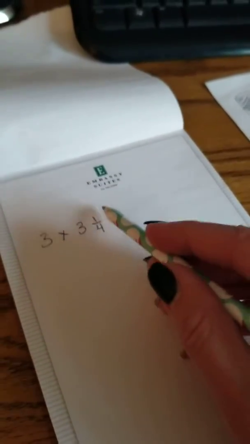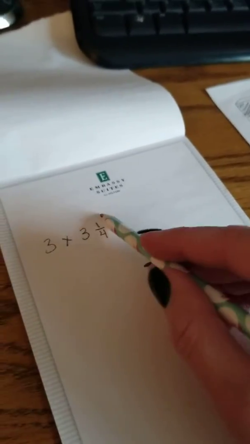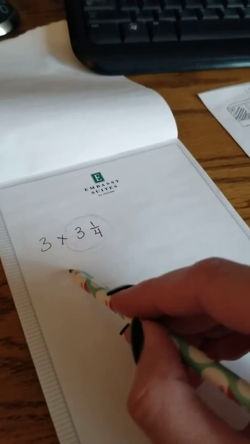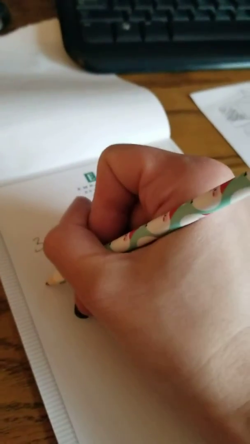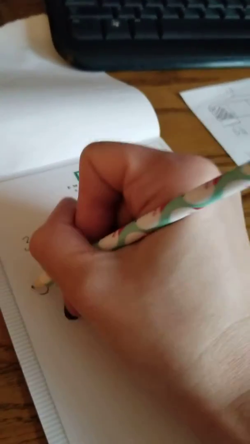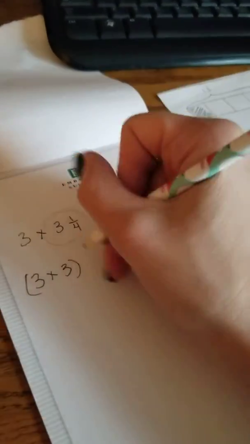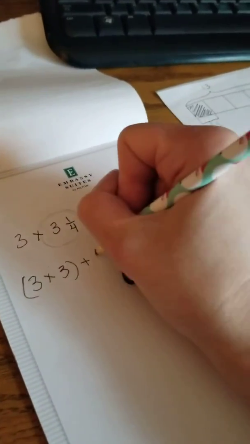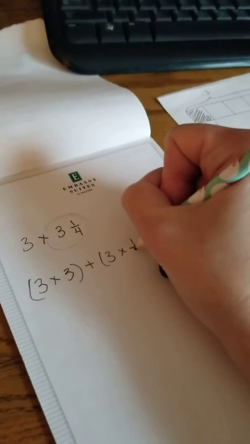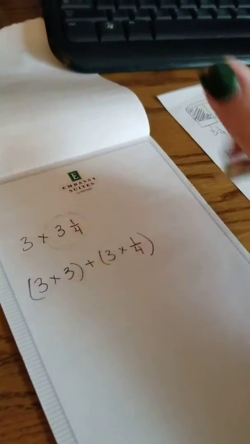We're going to break apart the mixed number into its 2 pieces, 3 wholes and 1/4. So we could do 3 times 3, math hugs there, plus 3 times the fraction piece of 1/4.